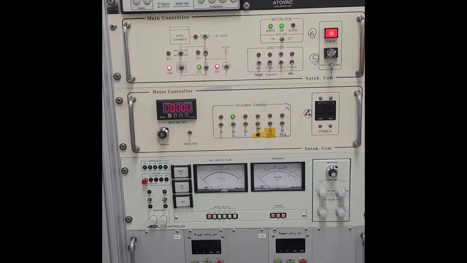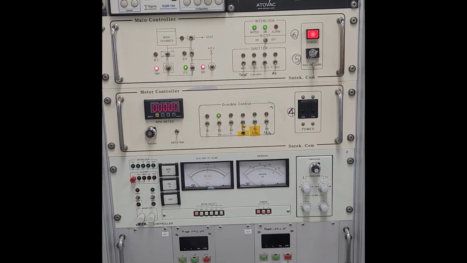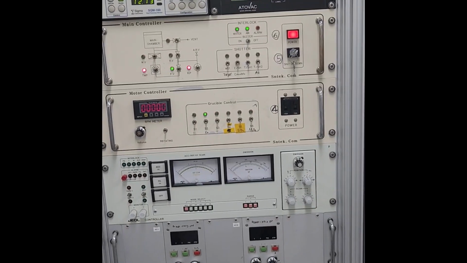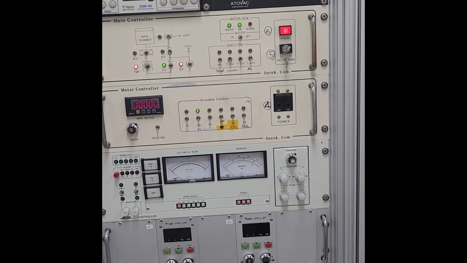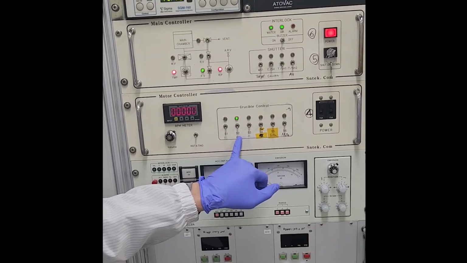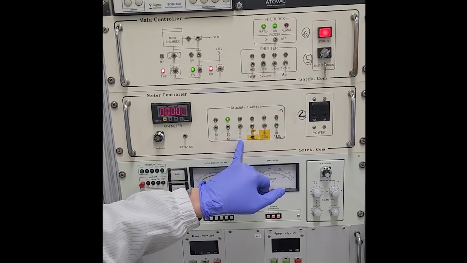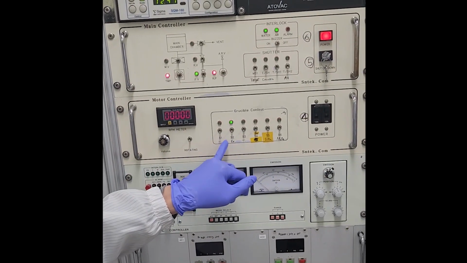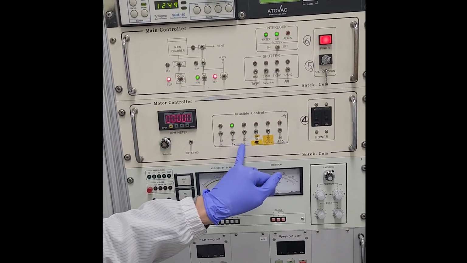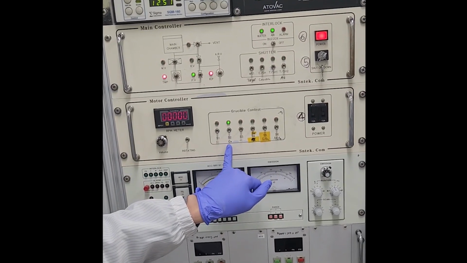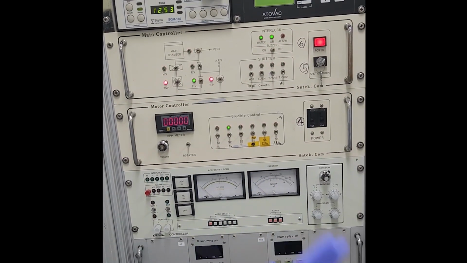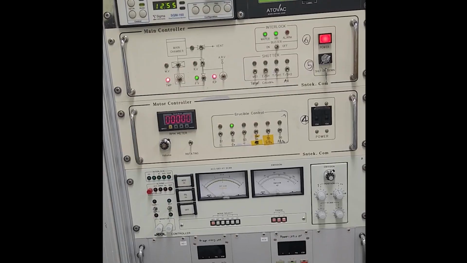This one we will deposit chrome first, and the second one, the gold. We can deposit chrome or titanium. Anubama use titanium, but Neuromovic team use chrome, but it doesn't matter. Okay.